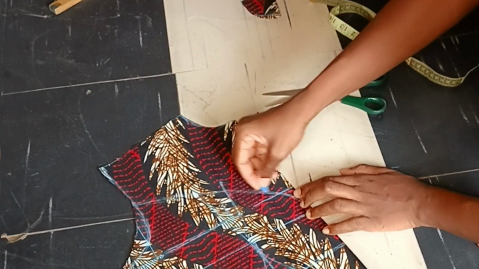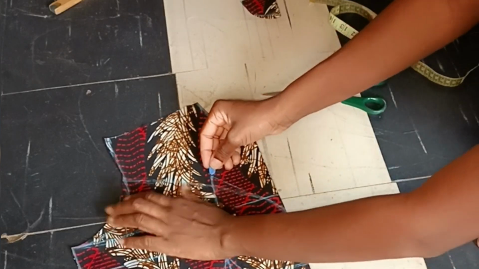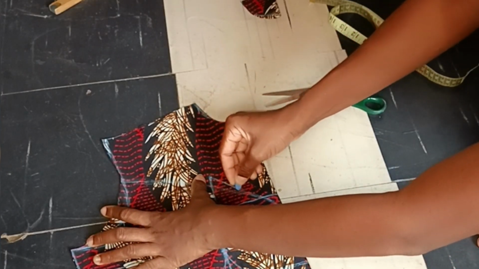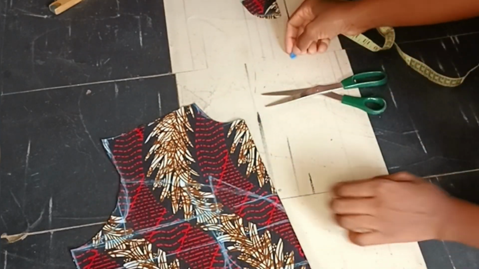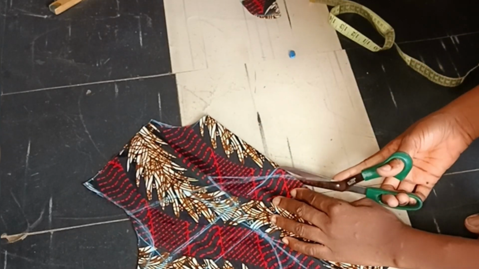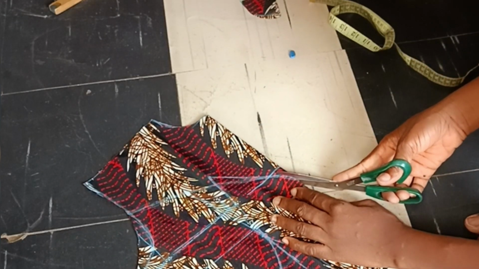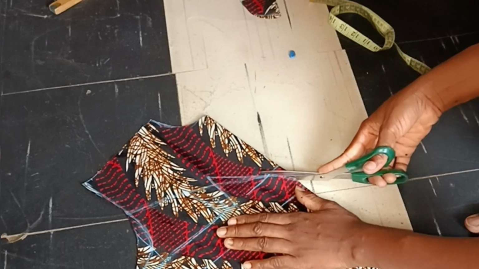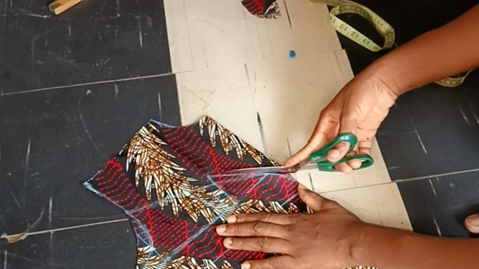I'm cutting it out separate. So I'm reconnecting it to the adjustment I made at the length. That adjustment that I added to it, I'm going to reconnect it, then cut it out. So I'm cutting out the center front and the side front, sorry. So I'll cut it out like this.